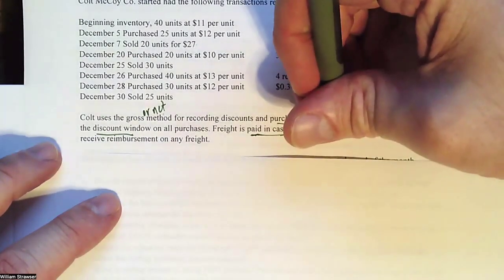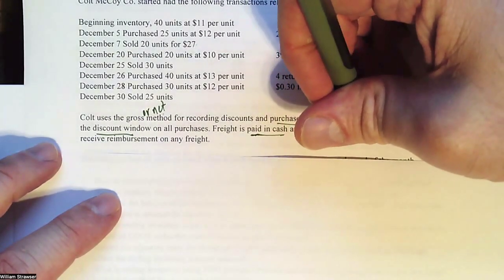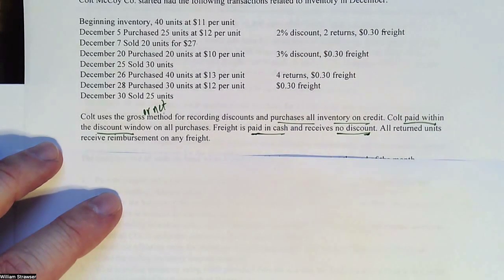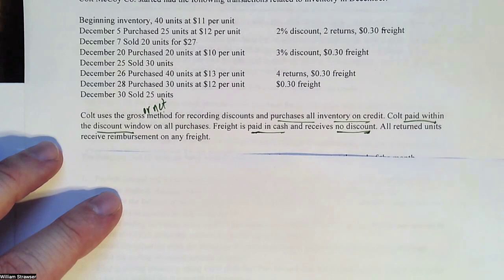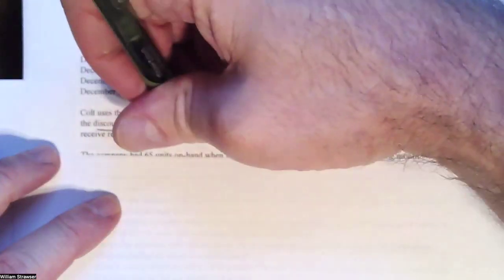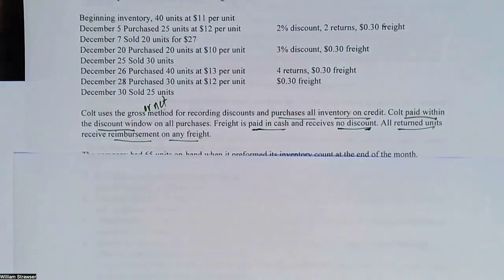Also, paying it in cash keeps it clear from any discount offered on the accounts payable, the credit purchase, so I try to keep those two things distinct. And then returned units always get reimbursed freight. So if we return items, we're not going to pay full freight.